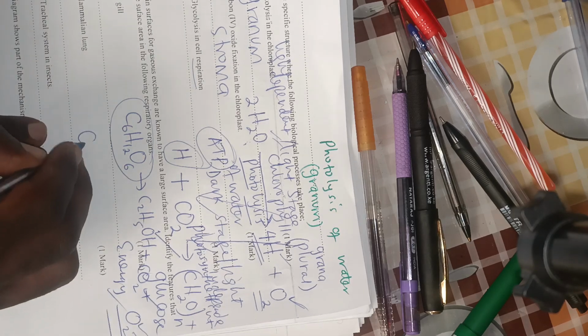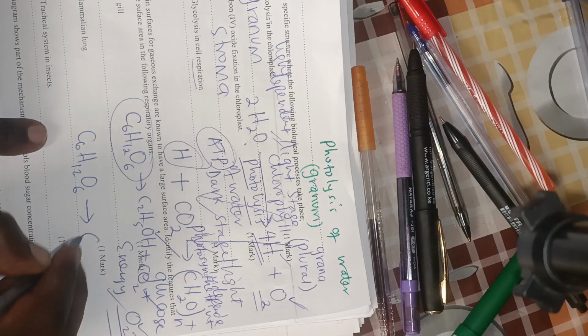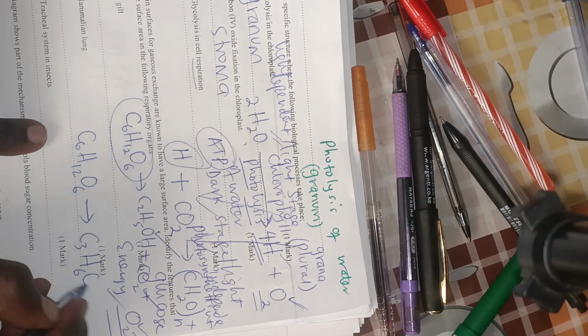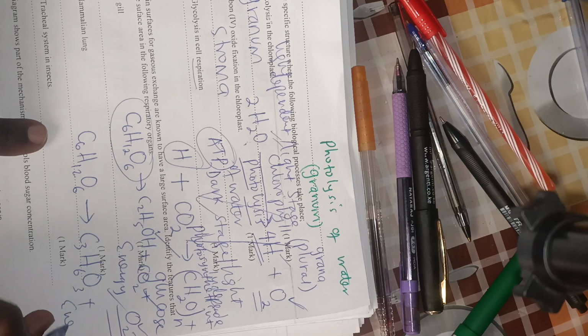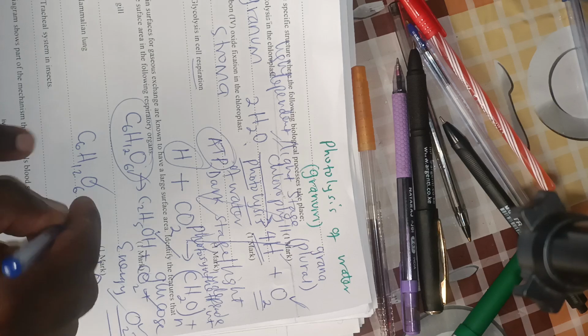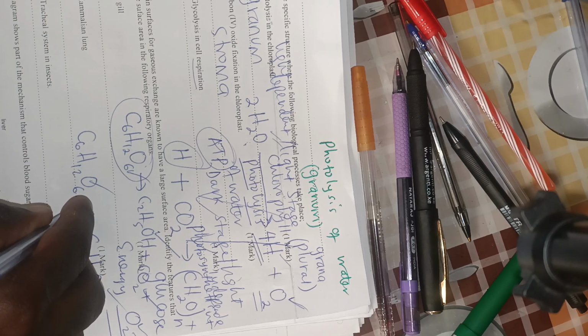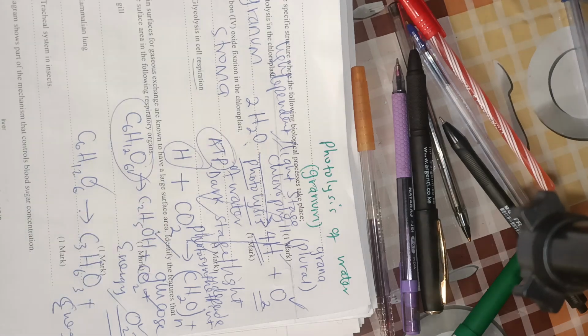While in animals, you can have the glucose getting broken down to give us lactic acid and some energy. So look at this. You are both breaking down the glucose in the absence of oxygen. The glucose gets broken down partially or incompletely so that you have intermediate products and some small amount of energy.